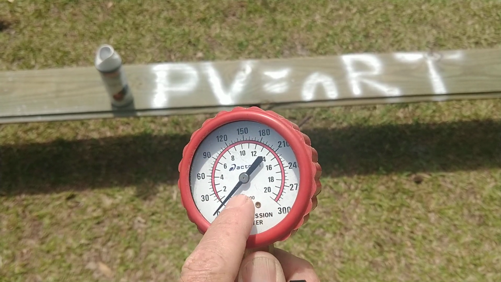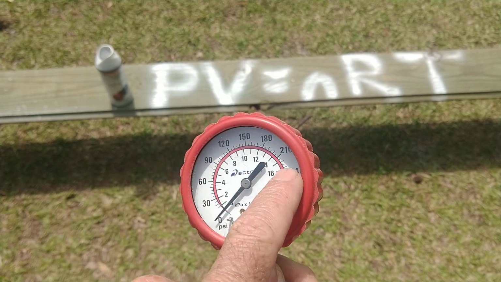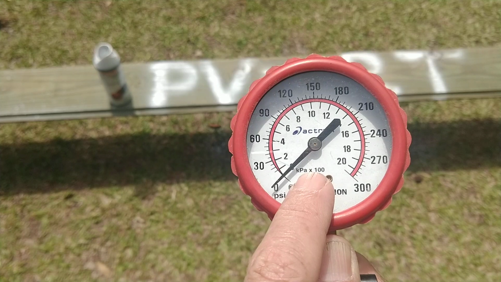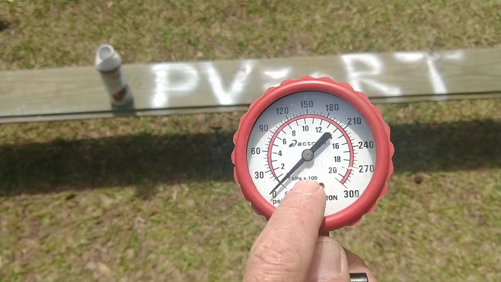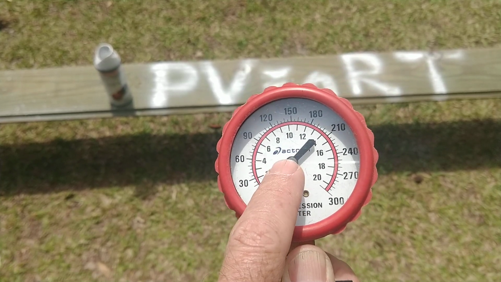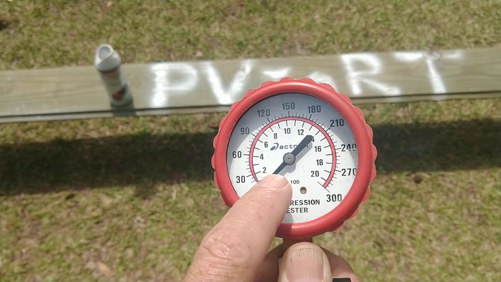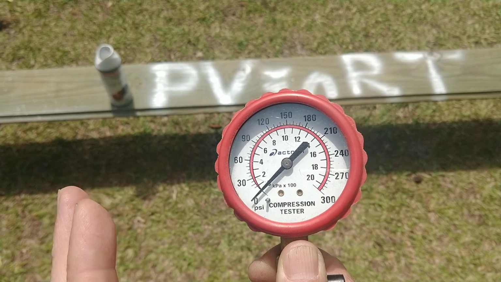And then on the inside, there's a different set of numbers. And the other set of numbers, it says kPa times 100. That means kilopascals. So here we have pounds per square inch and other numbers for kilopascals.